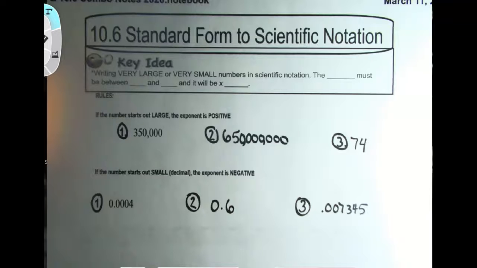Okay, so I'm back and we are doing part 2 of the notes, which is 10.6. So this is the back of your note sheet. 10.6 is the opposite of 10.5, which is why we do them together. It's going from standard form, the numbers we're used to seeing, into scientific notation, when we have the times 10 to some power. So let's go back over what we already learned that's very important to this lesson.